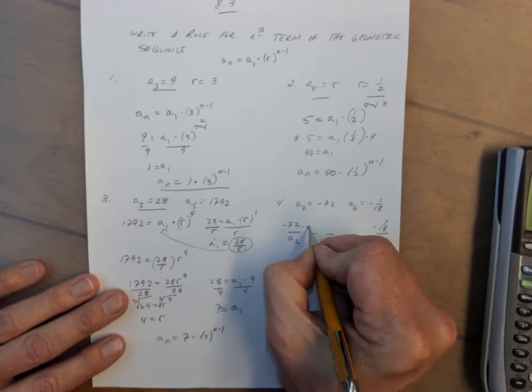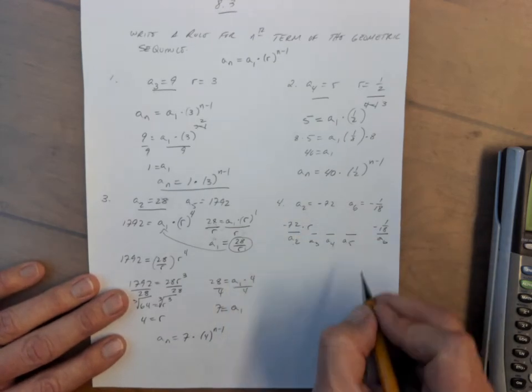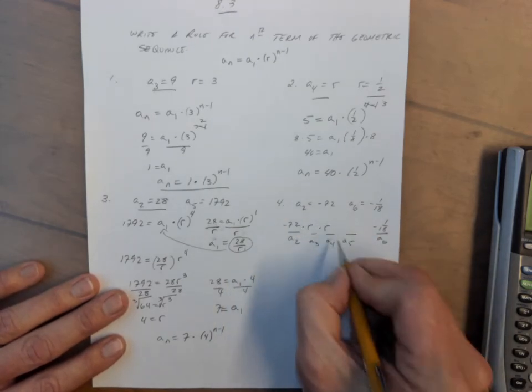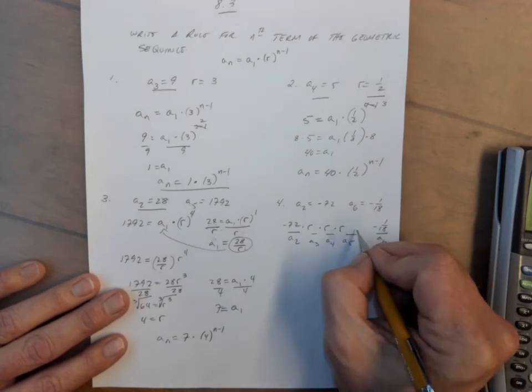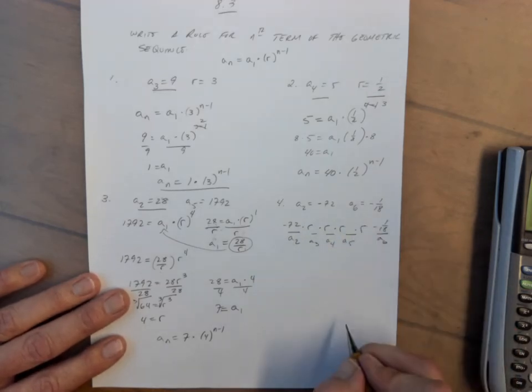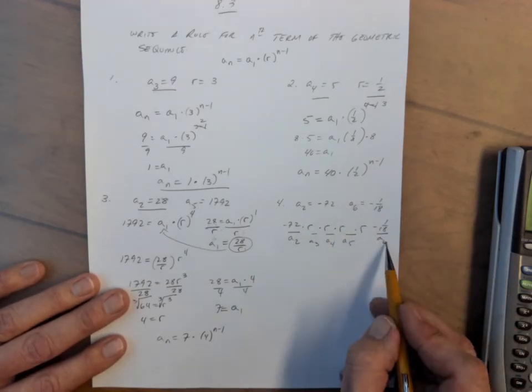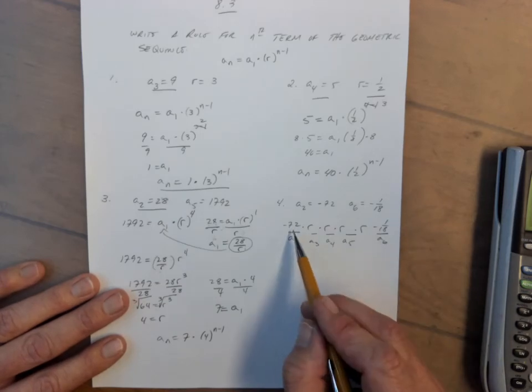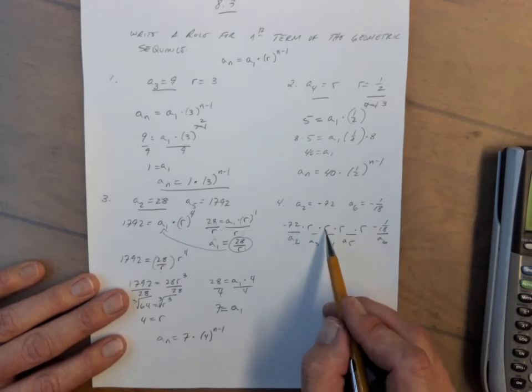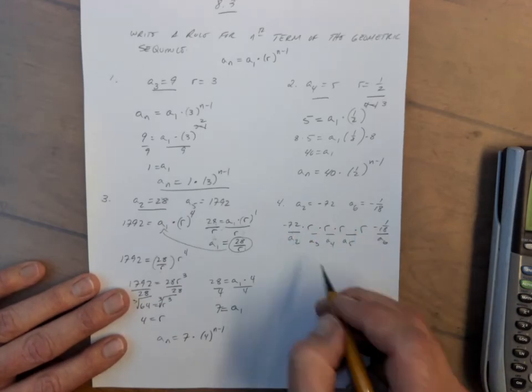Well, I'm going to multiply by r to get a3. I'm going to multiply by r to get a4. I'm going to multiply that a4 by r to get a5, and then I'm going to multiply by another r to get a6. So see, I have 6 minus 2 is 4. So I'm going to multiply the second term by r 4 times to get the sixth term.